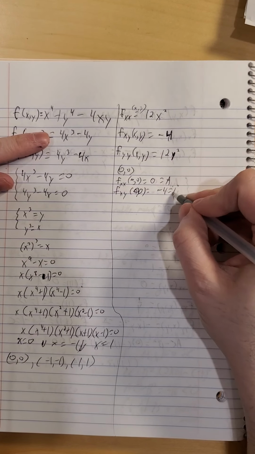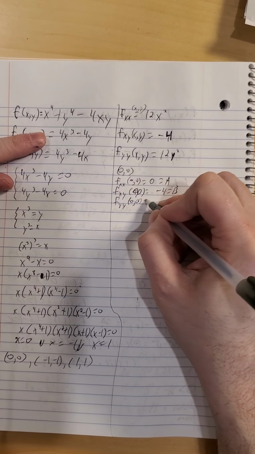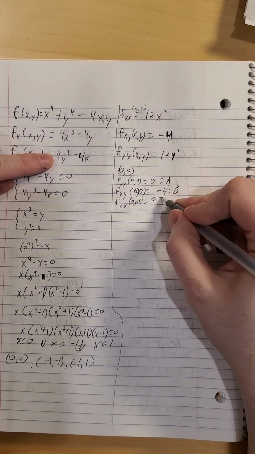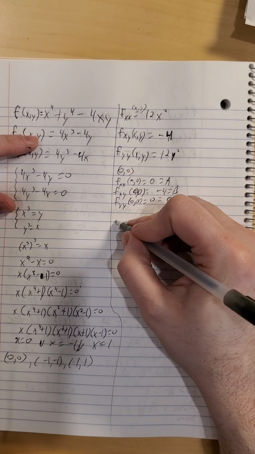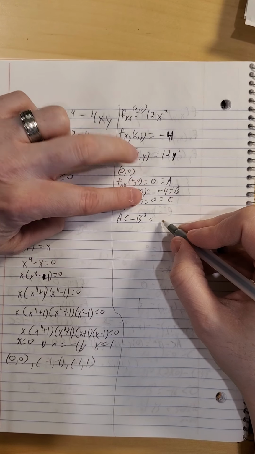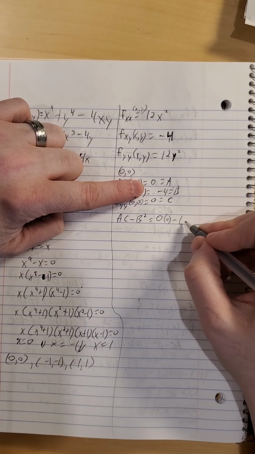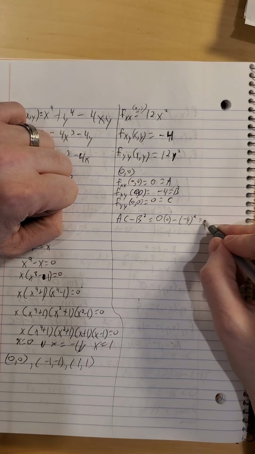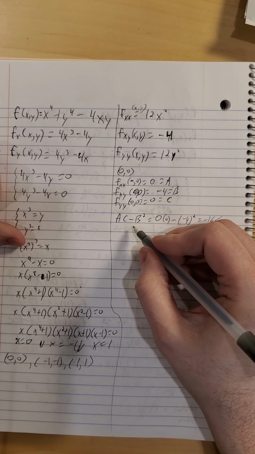That's worth a -4. That's our b. And finally, f sub yy at 0, 0. 12 times 0 squared is still 0. That's our c. So then we want ac minus b squared for this point. So a times c is 0 times 0 minus b squared, -4 quantity squared. 1, 2, 3 negatives is a negative. Less than 0, so 0, 0 is the saddle point.